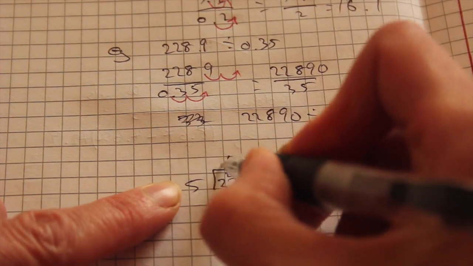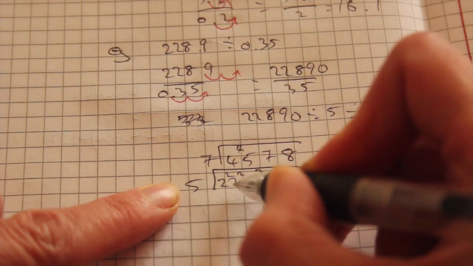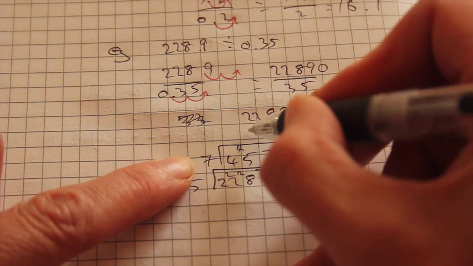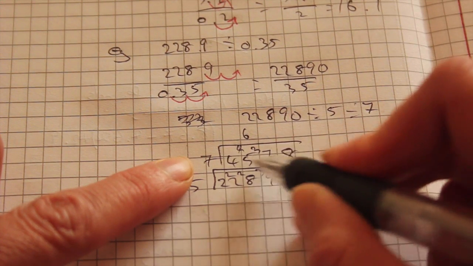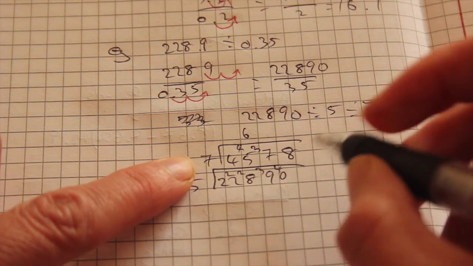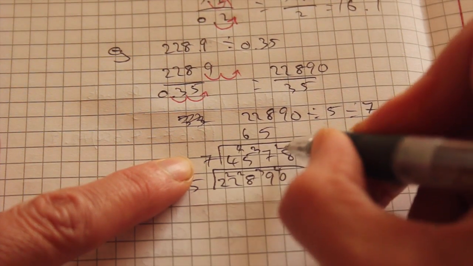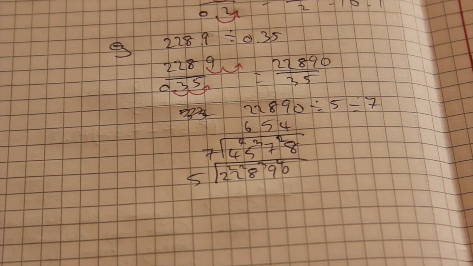Don't forget to divide by the 7. 7 into 4 doesn't go, so carry it over. 7 into 45, 7 sixes are 42, so there's 3 over. 7 into 37, 7 fives are 35 with 2 over. And 7 into 28 goes 4 times. And that's your answer finished.